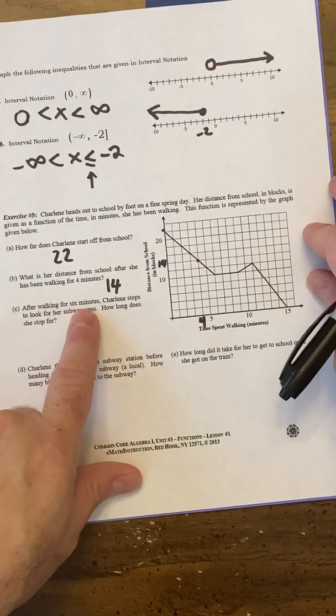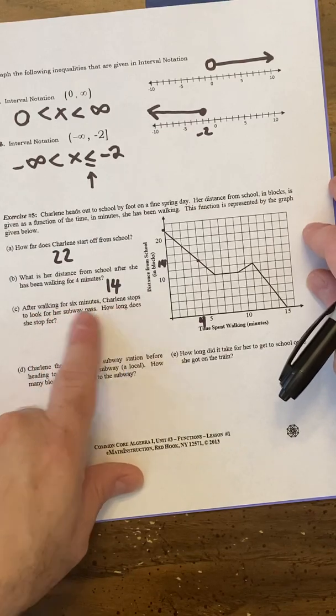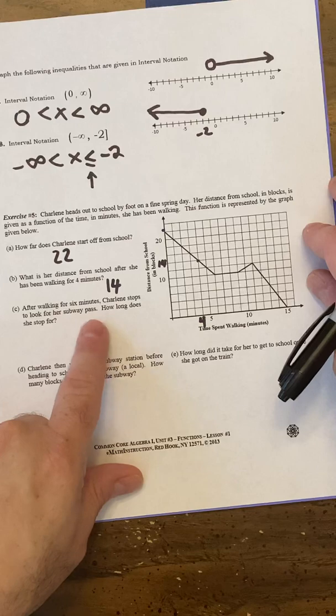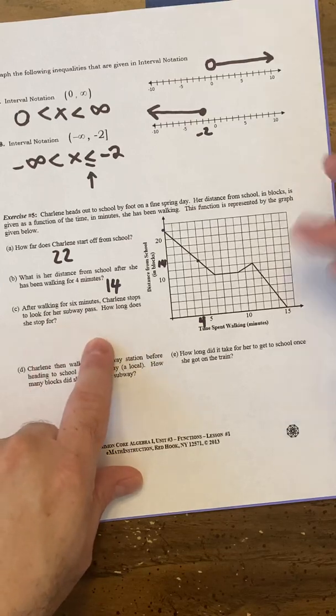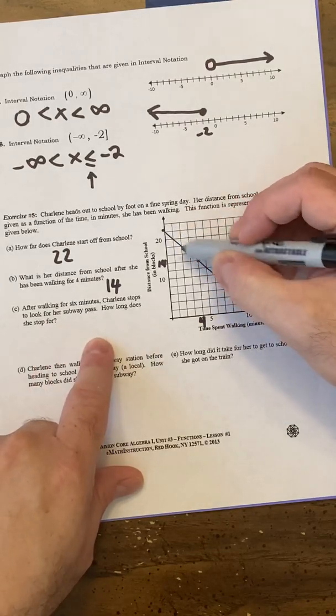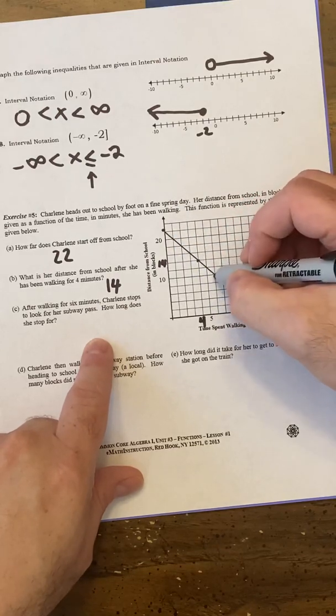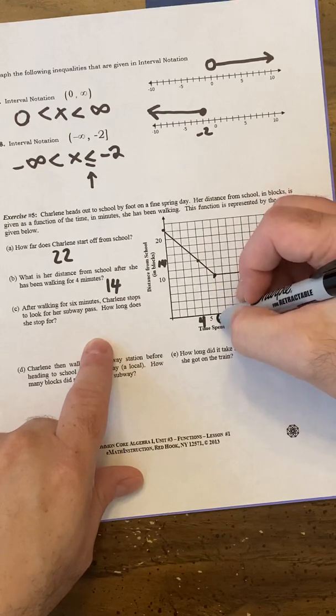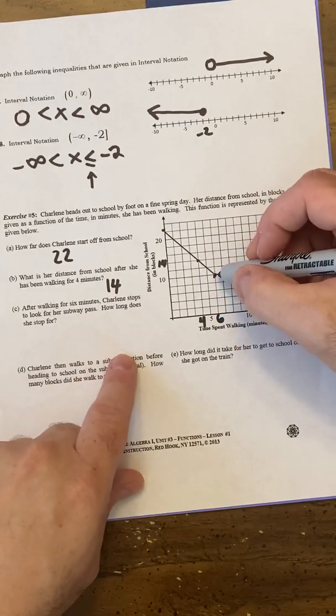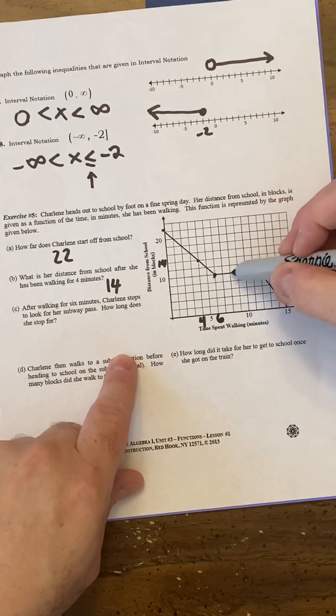After walking for 6 minutes, Charlene stops to look at her subway pass. How long does she stop for? So while this is changing, going down, she's moving because she's getting closer and closer to school. By the time she gets here, after 6 minutes, she's only 10 blocks from school. But then she didn't make any progress. She's still 10 blocks from school here, and here, and here.